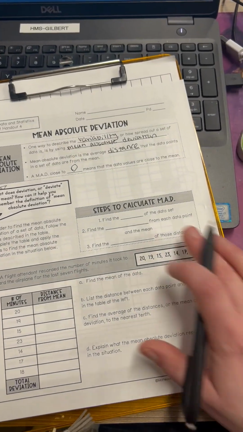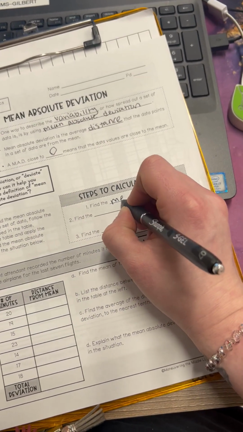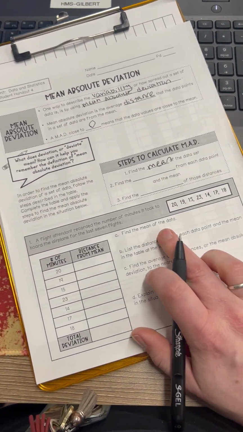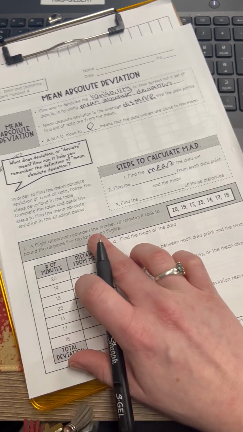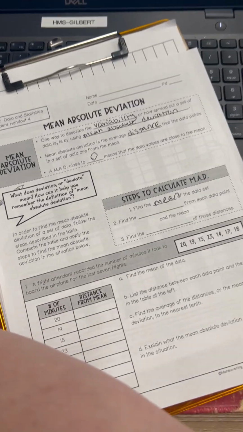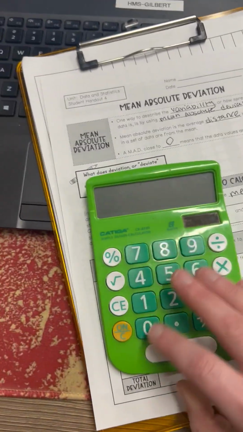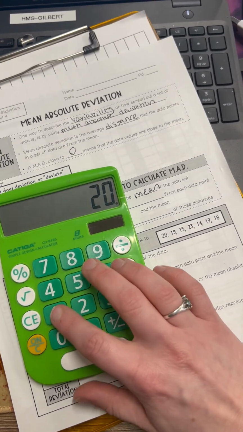So step 1 to calculate the MAD is to find the mean. So the very first thing is we're going to find the mean of this data. All right. So in order to do that, it says a flight attendant recorded the number of minutes it took to board the airplane for the last 7 flights. So we're going to take our data given and add them all together.